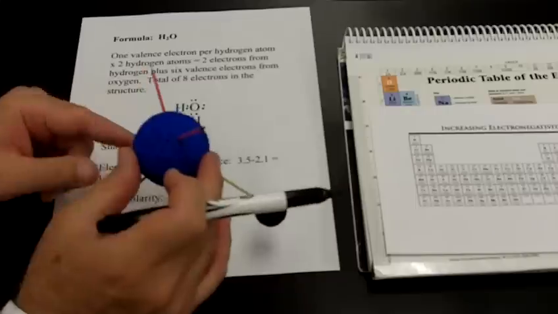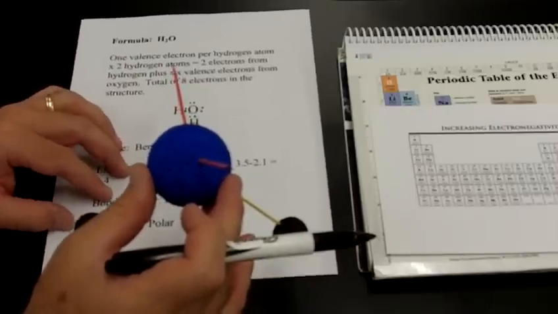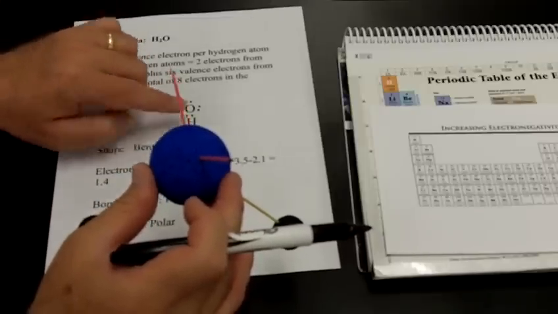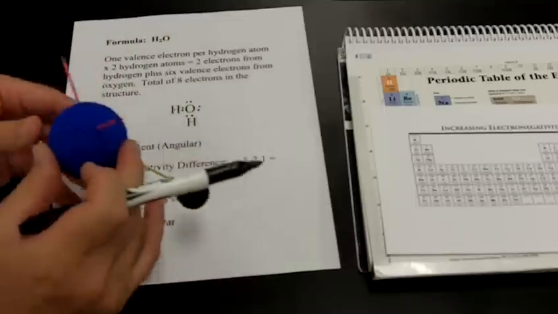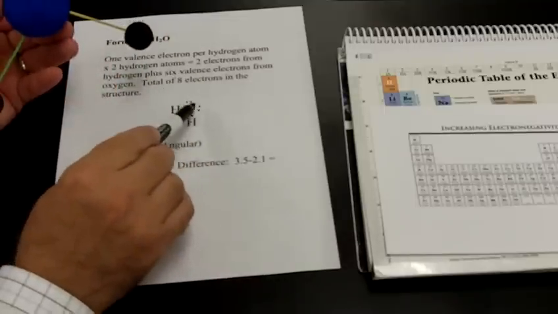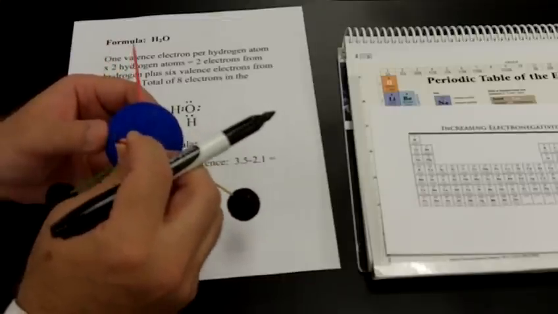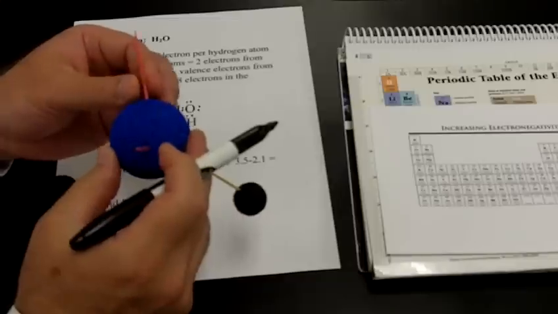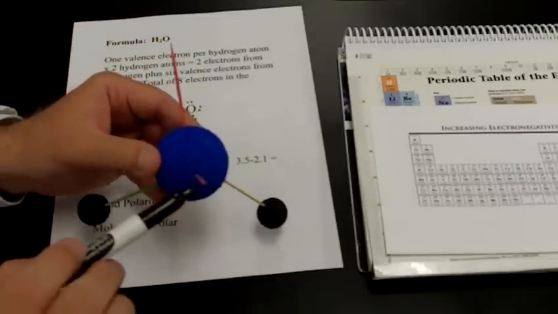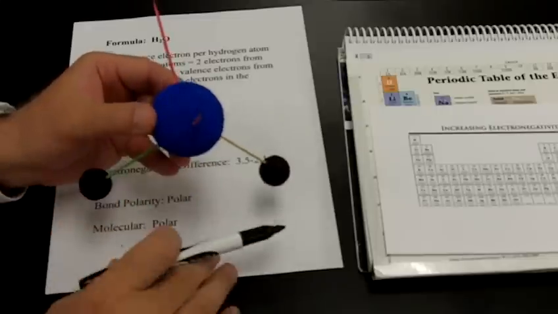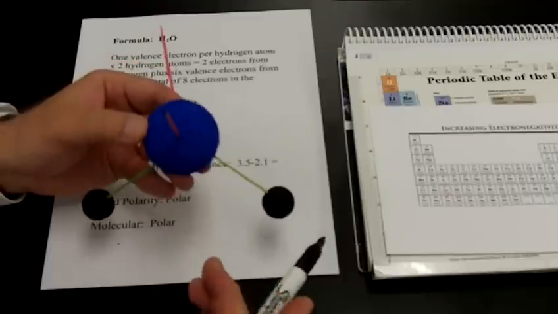Well, the oxygen, in addition to being bonded to the hydrogens, also has 2 lone pairs of electrons, one here and one there. Now, those lone pairs of electrons are influencing the molecular geometry. Even though these 2 pairs of electrons are not bonded to anything, they are influencing the geometry.